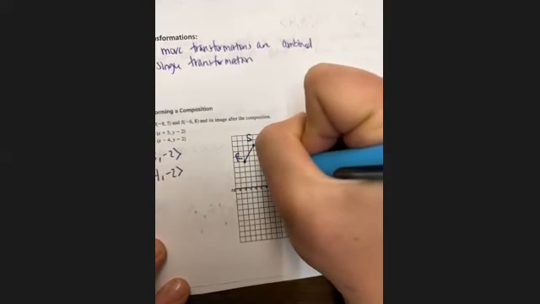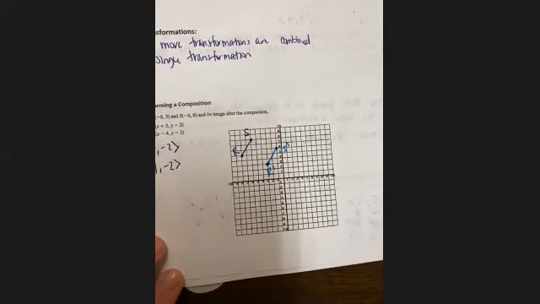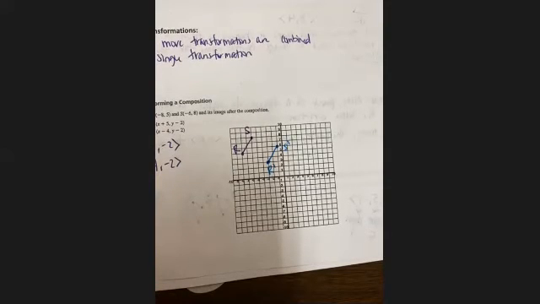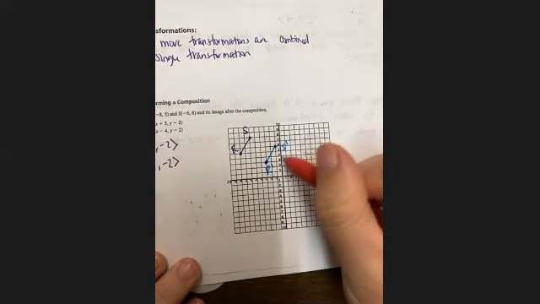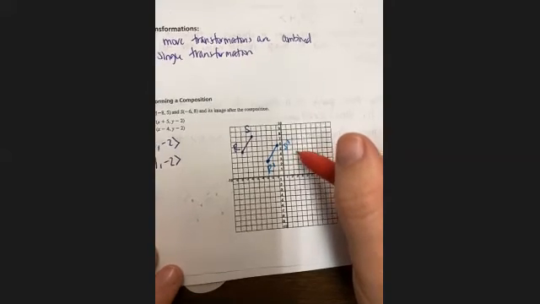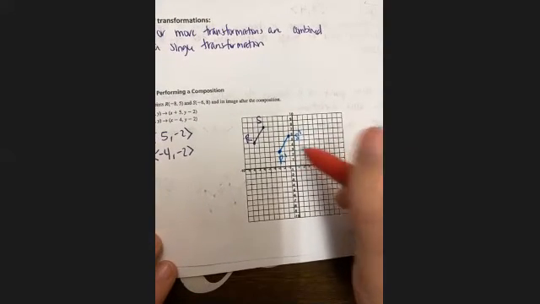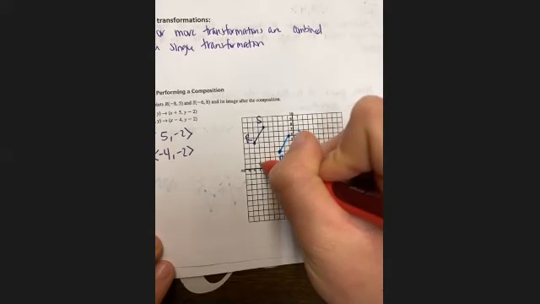Now, whenever I do this second transformation, listen carefully, because this is the biggest misconception here. You have to start where you left off. So I am starting with my blue segment, R prime, S prime. I'm going to go left 4 and then down 2. So 2, 3, 4, down 2.